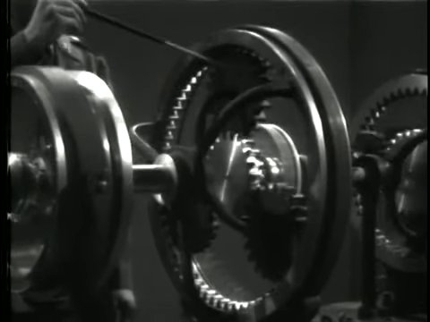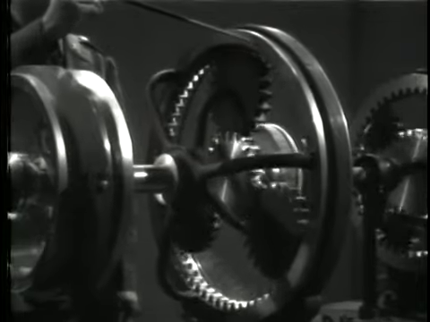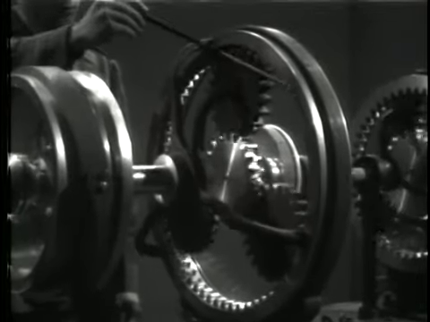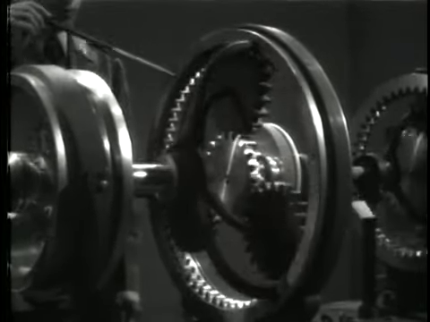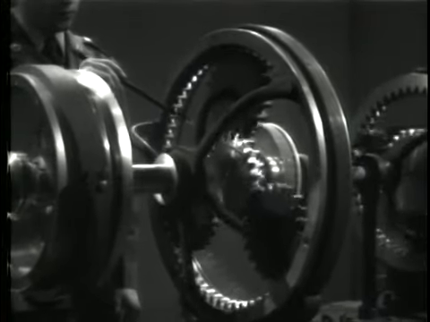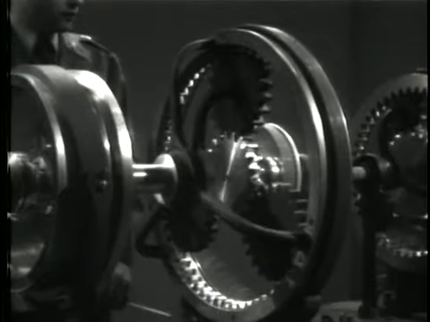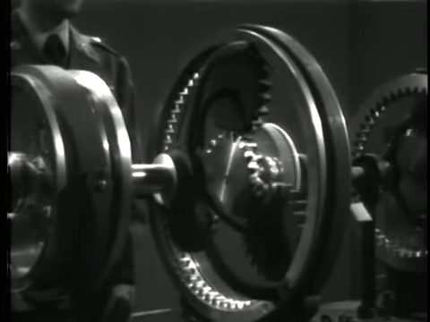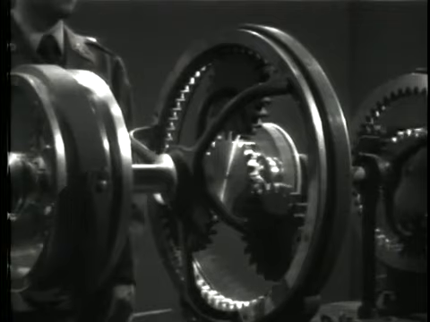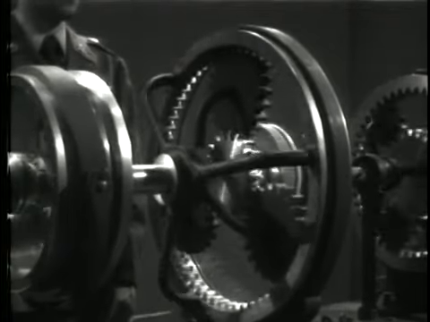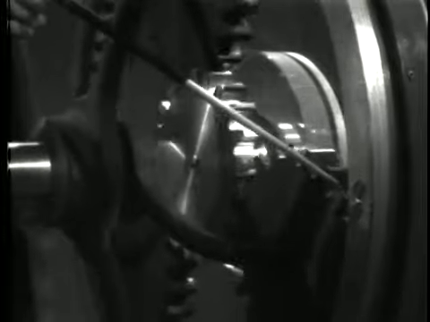With this planet carrier reactionary, the intermediate ring gear will move in a direction opposite to that of the sun gear, which is driving. This gives us the reverse movement we want. This reverse movement of the intermediate ring gear is transmitted by this connecting shaft to the sun gear of the reverse unit.